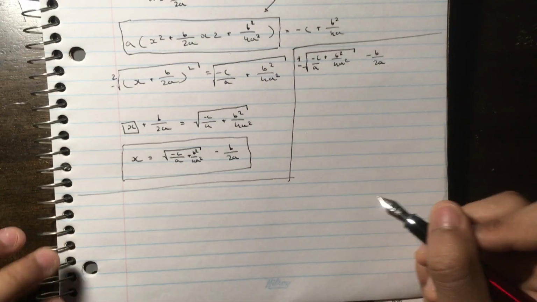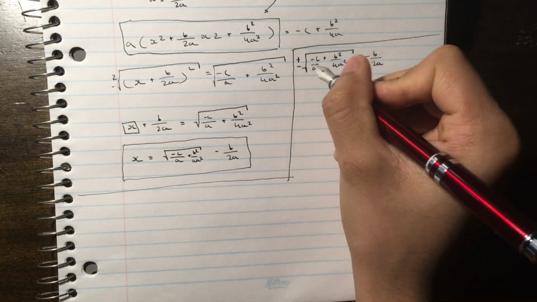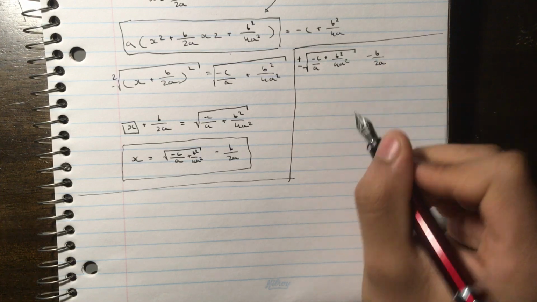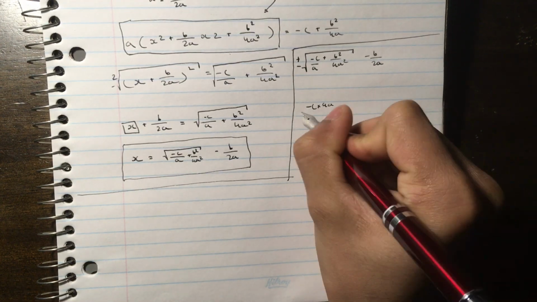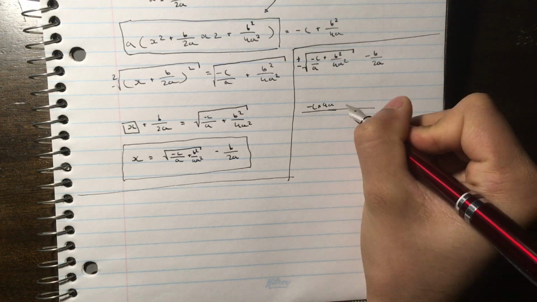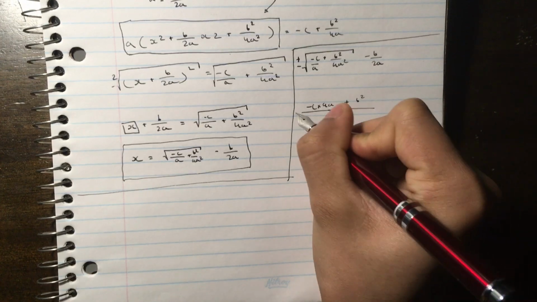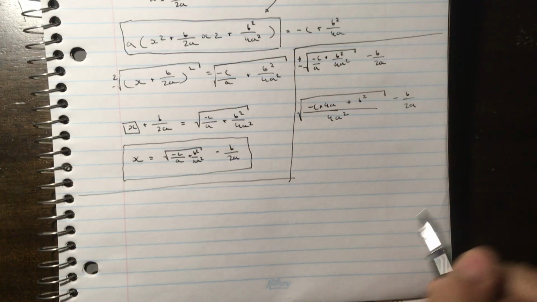Okay, so now to get the denominators to be the same, we can just multiply the top part and the bottom part by 4a, right? So now we have negative c times 4a over, now they both have the same denominator, so we can just say 4a squared, take the square root of that, and subtract b over 2a.